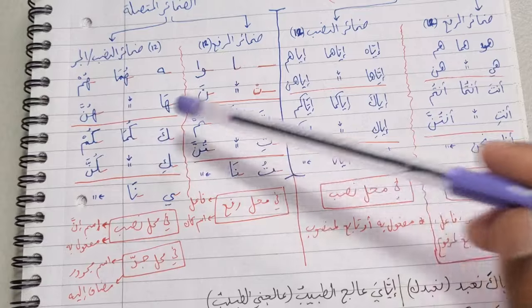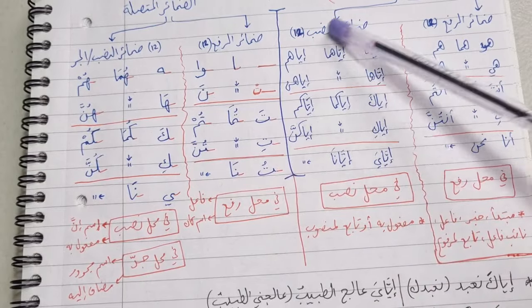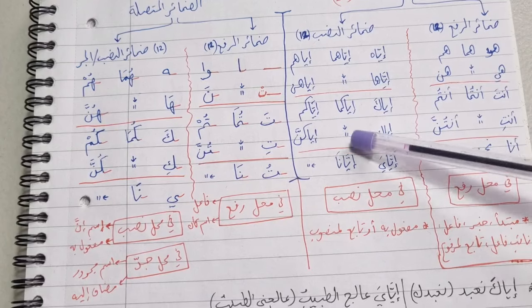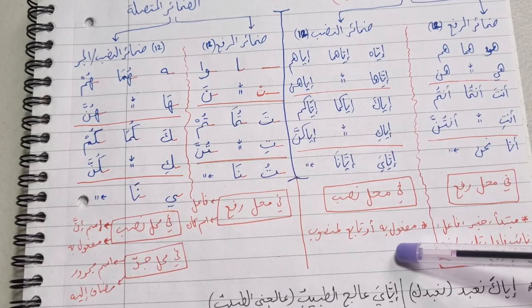This is not the focus. The focus is this one. In lesson 27, the focus is in this one. So let's focus on this one. So we're saying these, they come as fi mahalli nasb maf'ulun bihi.